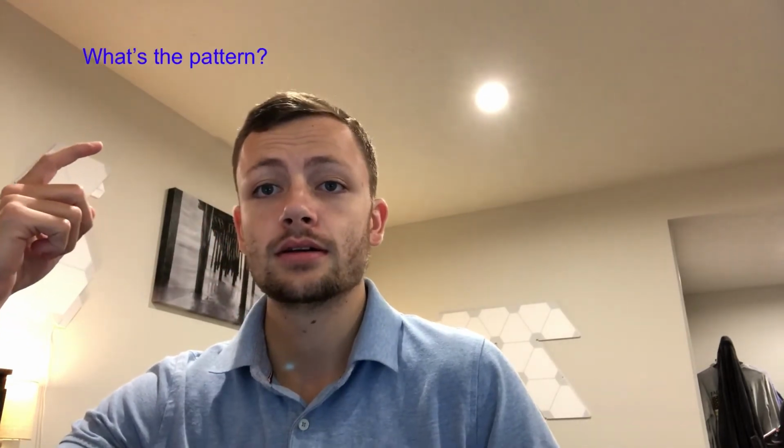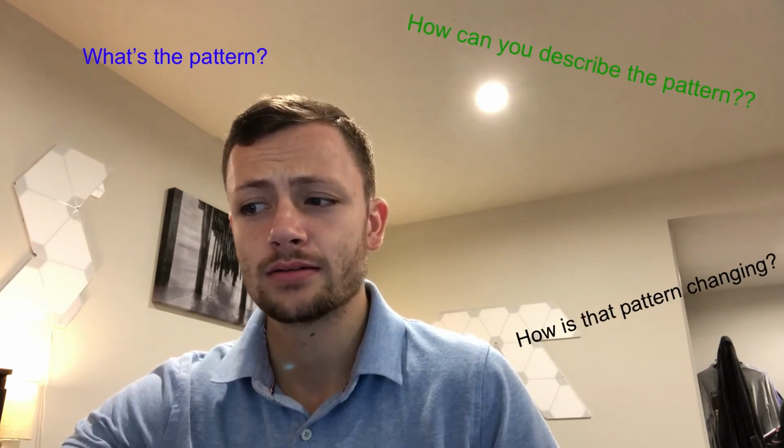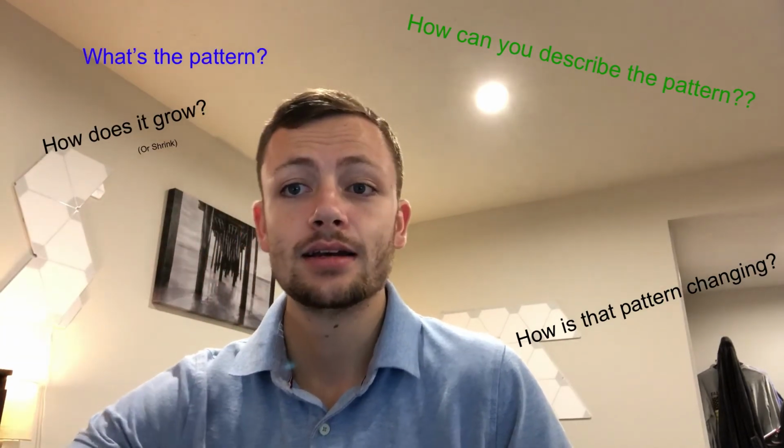As you work together, ask each other the following questions to start and continue productive mathematical discussion. In case you haven't noticed, one of the most important parts of this course is being able to talk about the math with each other, which is why I hope that you're working together with a peer. So, when we're looking through these data labs, what's the pattern? How is that pattern changing? How can you describe the pattern? How does it grow or shrink? And how can we organize that data? That is what you guys are tasked with doing today. So without further ado, let's take a look at the individual data labs.